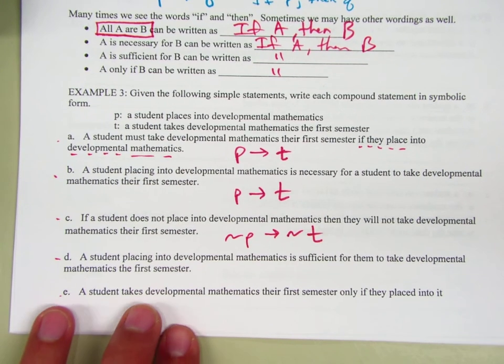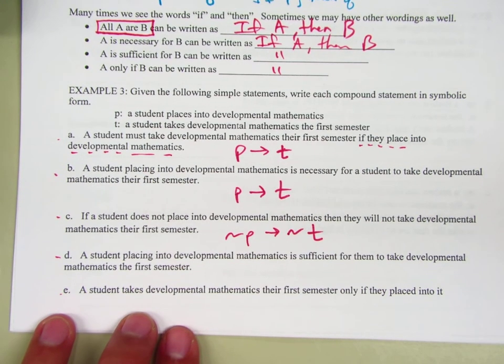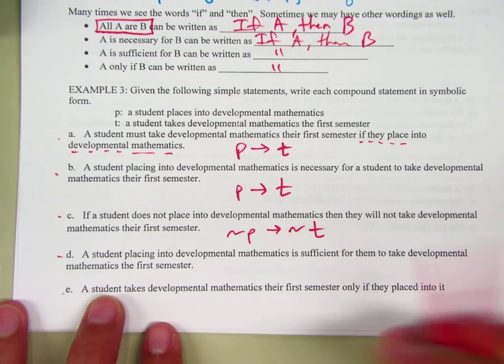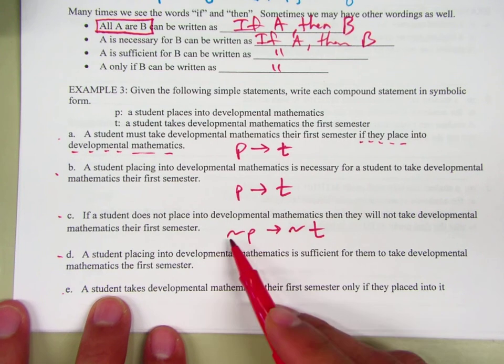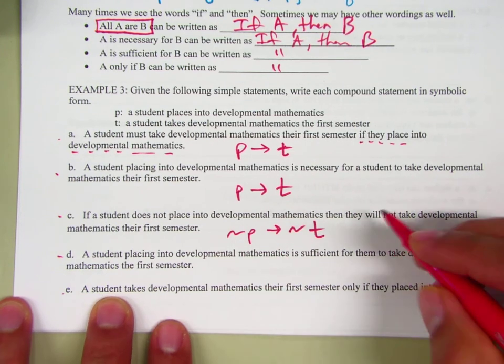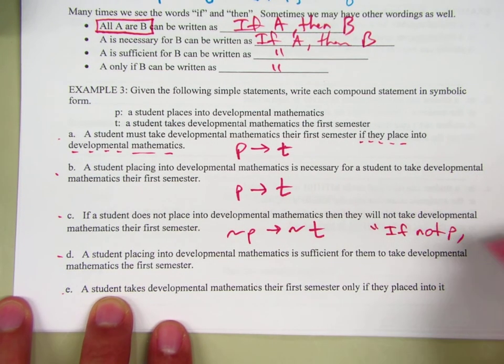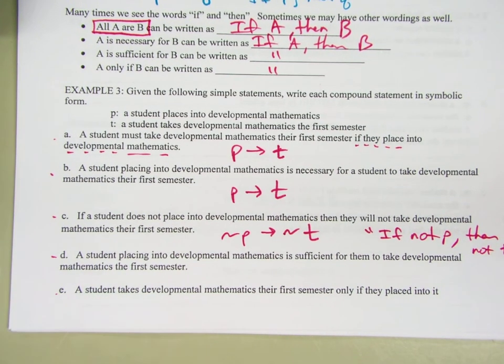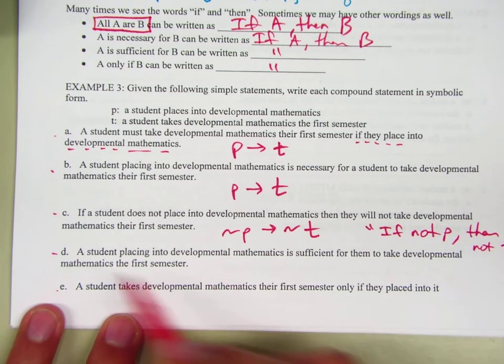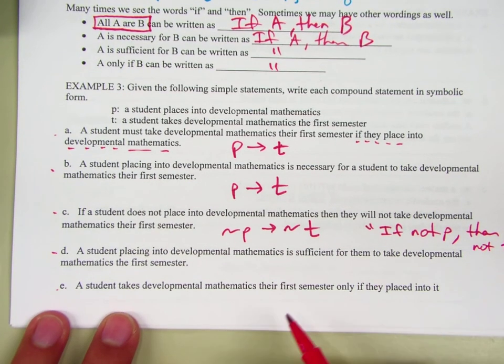That's correct. You know, it's so funny. Every year, students don't like saying that, and so they just get used to saying not P or if. So here's how we would have said it before: if not P, then mustache, then not T. But you guys love saying tilde and then arrow. All right, D.